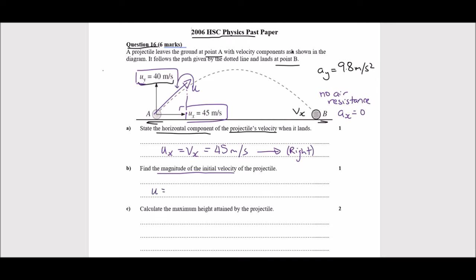So u is going to equal the square root of 40 squared plus 45 squared. I'm going to put it into my calculator here, and I get a value of 60.2 meters per second.